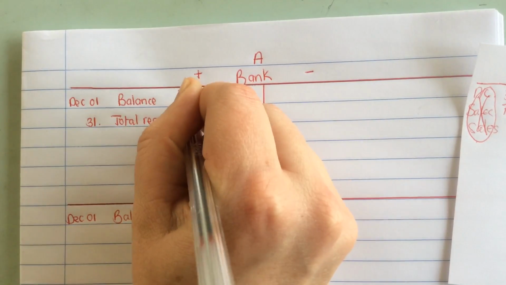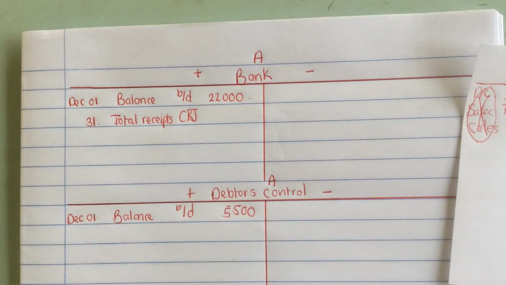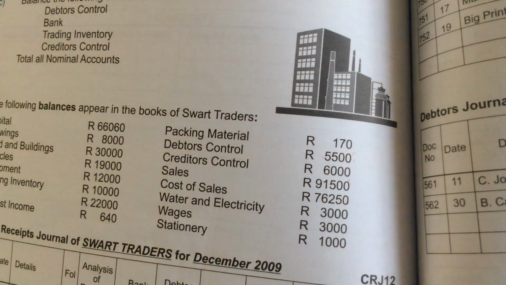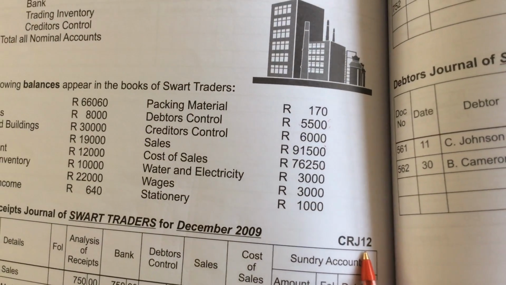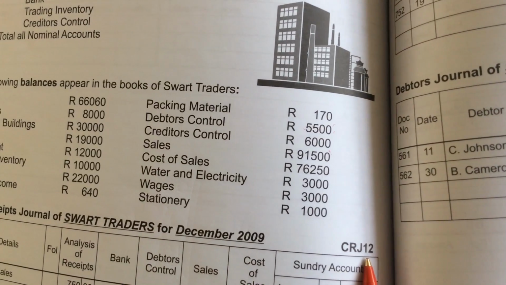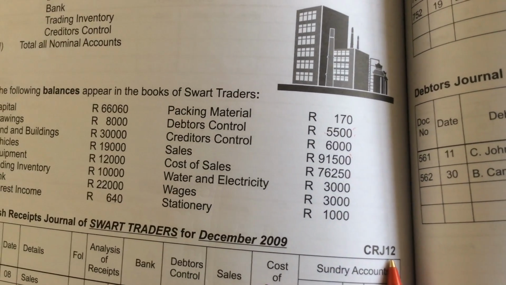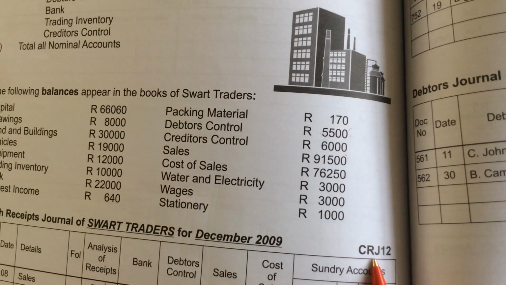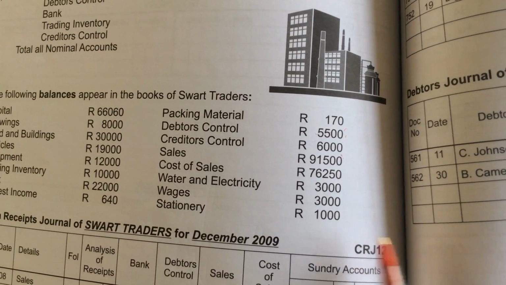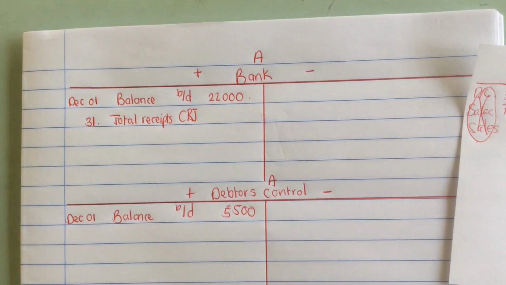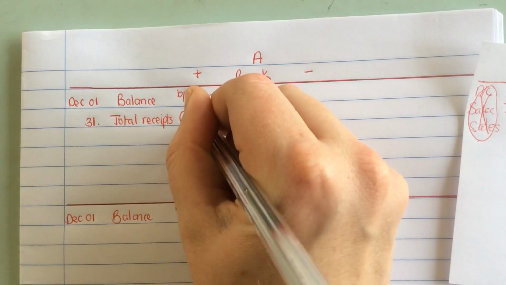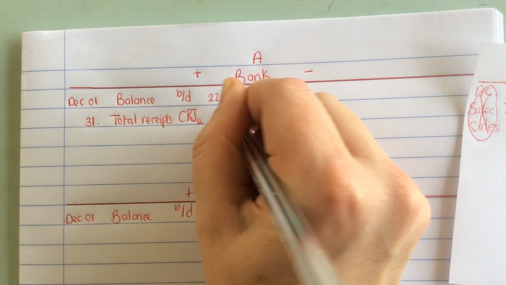In folio you write CRJ, and we got it from CRJ, and they've numbered it for us here, 12. You always look at the number there. It could have been CRJ1. It's not always the number of the month. The only time you use the number of the month in grade 9 is if I left that out, you would number the month. Okay. So CRJ12, and the amount's 2,141.